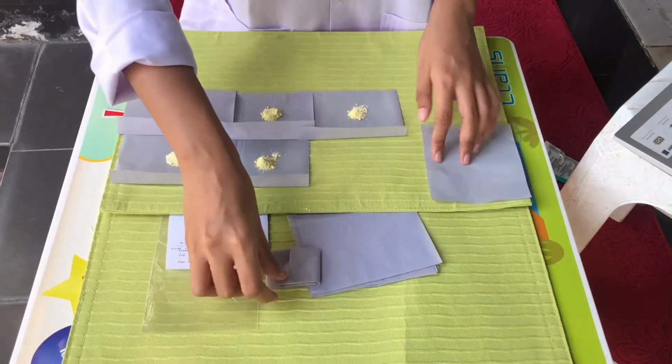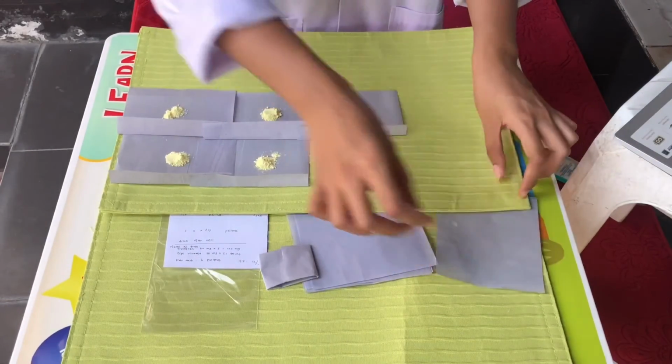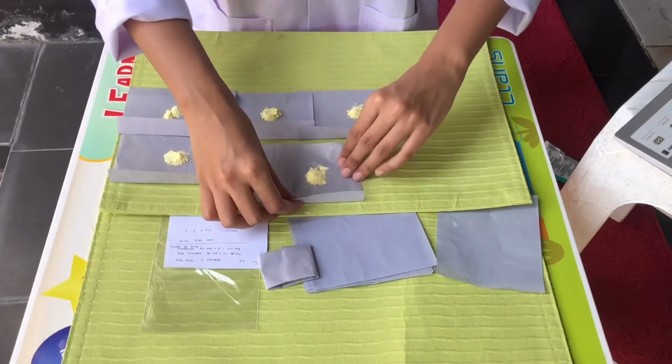This is how the pulveres looks. And then replay the steps for the other pulveres.